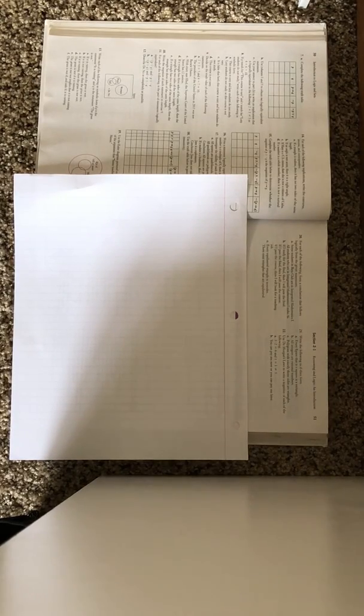For this Teach It video, I decided to do 2-1A number 15, and it says complete the truth table below to determine whether the negation of P and negative Q is the negation of if P then Q. So to start off, they give you a chart and we have to complete it. So that is what I will be doing today.